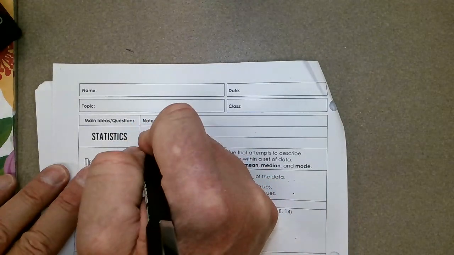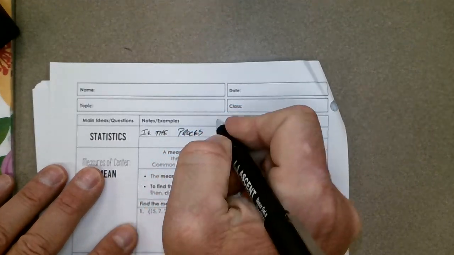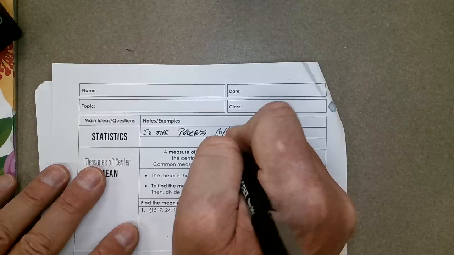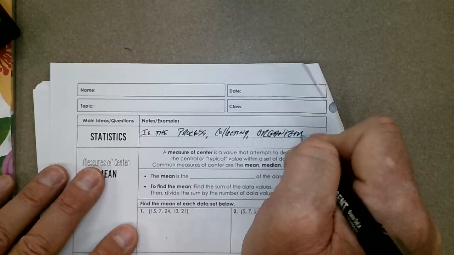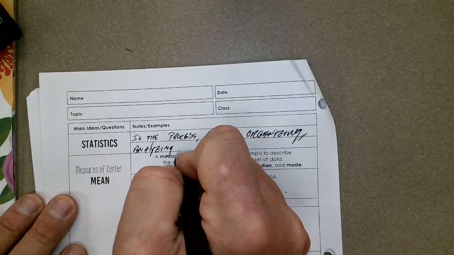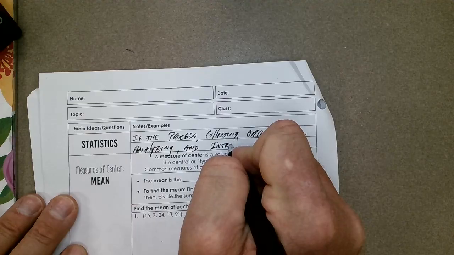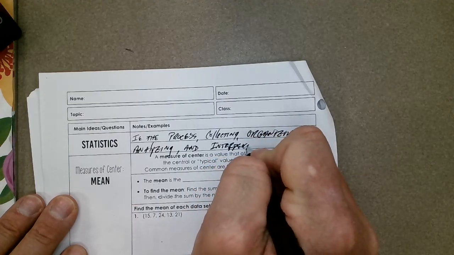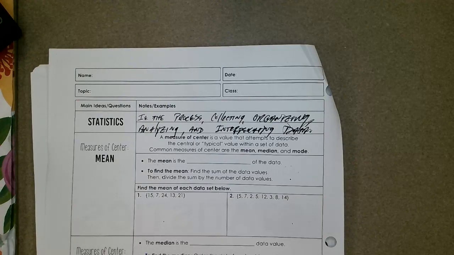So statistics is the process of collecting, organizing, analyzing, and interpreting data. Okay, I'm going to switch to the red pen here.